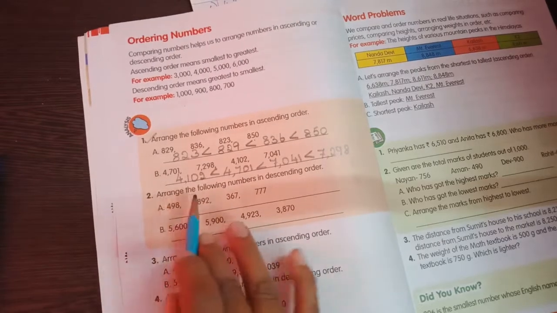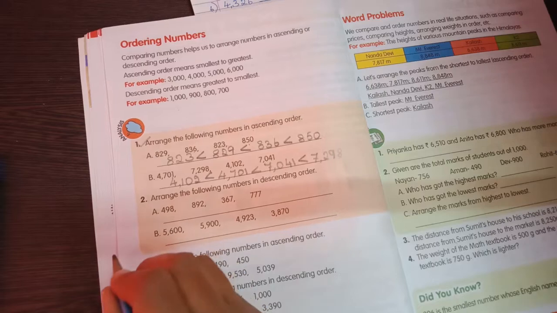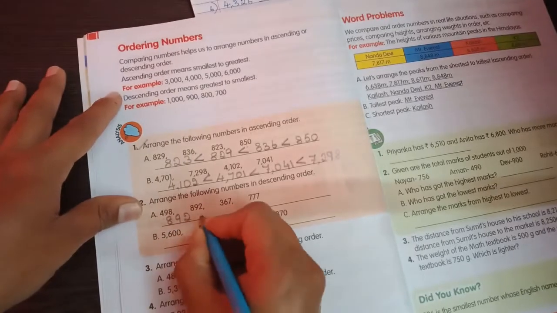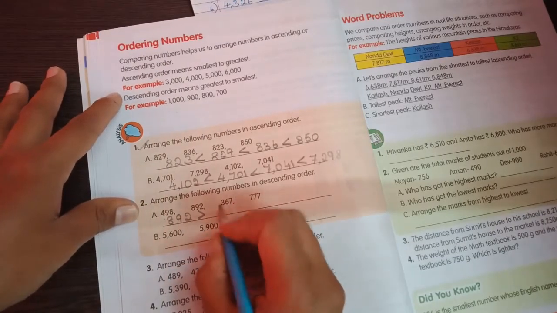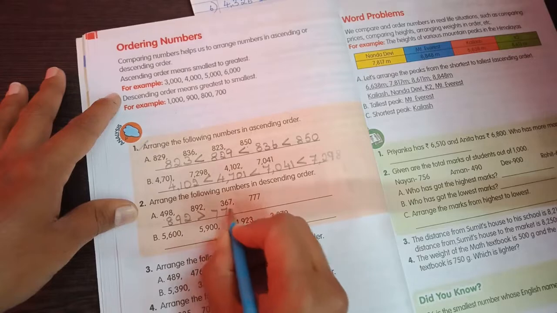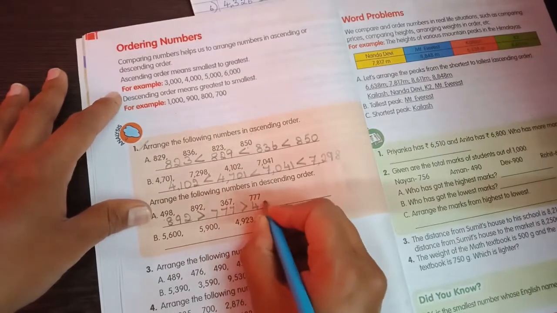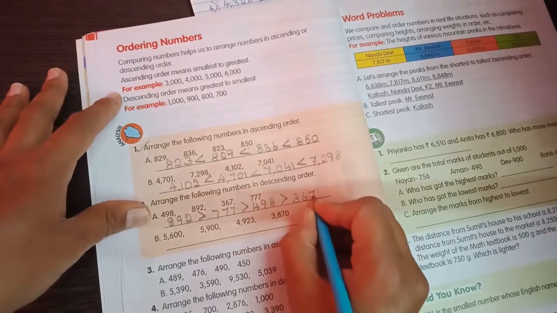And now arrange the following numbers in descending order. Descending means big to small. So 892, and which sign are we using here? Greater than. 892 is greater than 777, is greater than the next biggest number 498, is greater than 367.